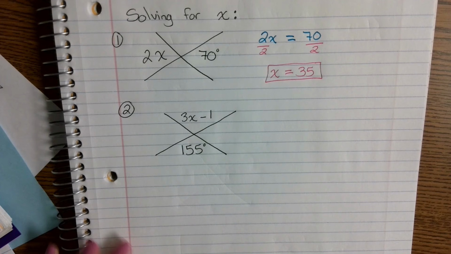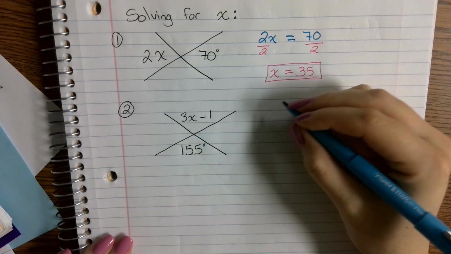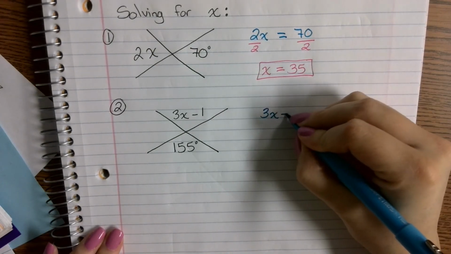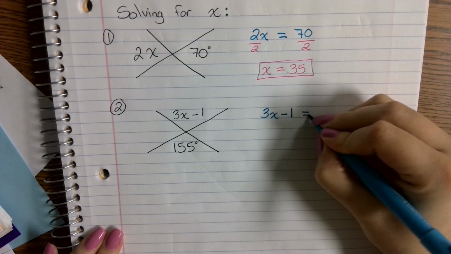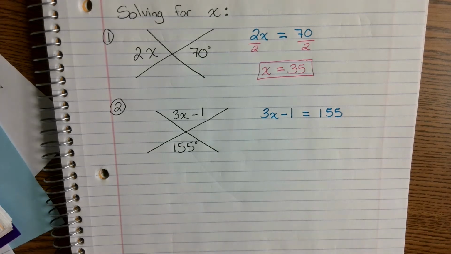Okay? So now, again, they're vertical angles. They are directly opposite from each other. So we would set this up as 3x minus 1 is equal to 155, and then we would solve.